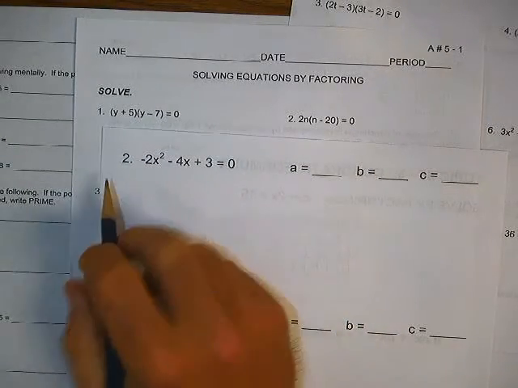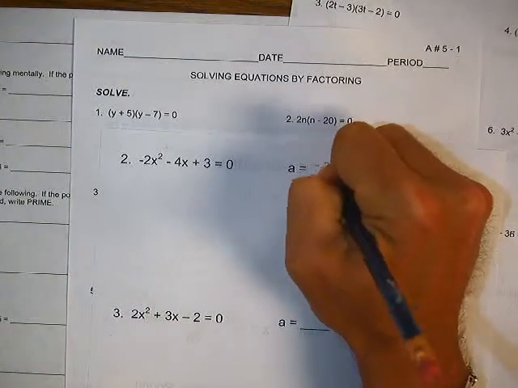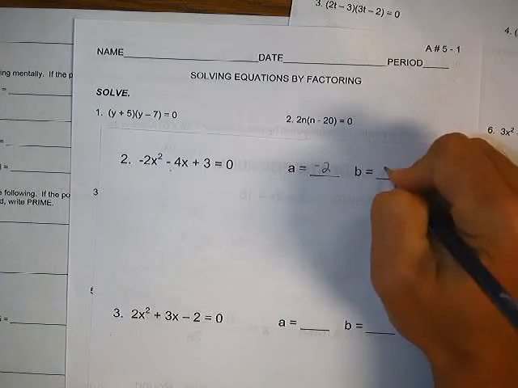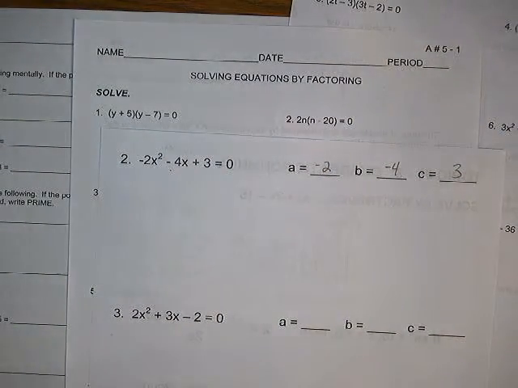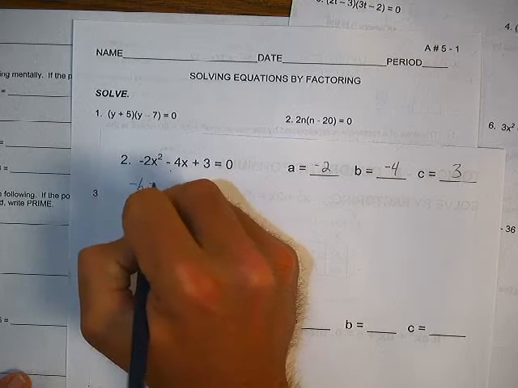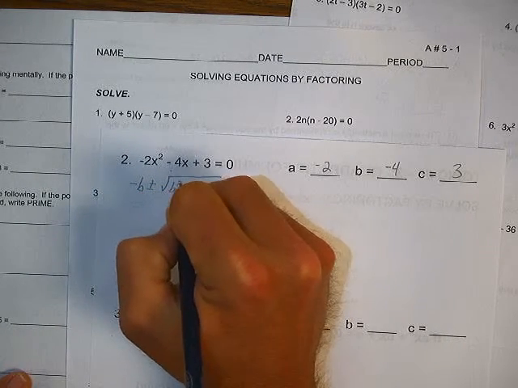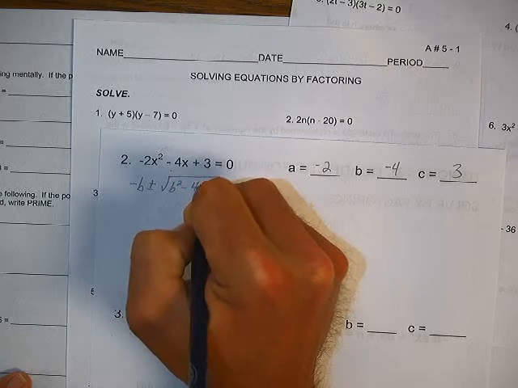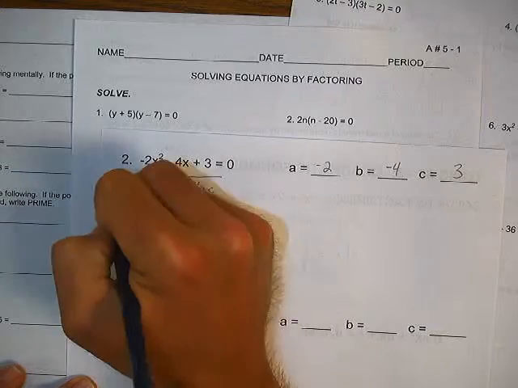Now, if we look at number 2, what's my A? Negative 2. My B? Negative 4. And my C is 3. Now, I will write the quadratic formula so you don't have to turn back. It's the opposite of B, plus or minus the square root of B squared minus 4AC, all over 2A.